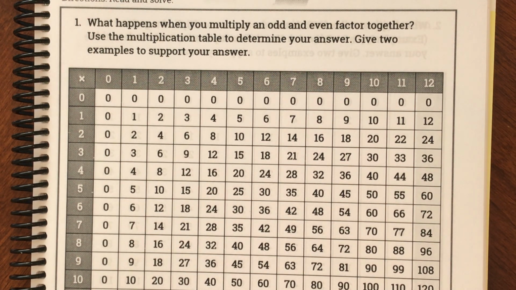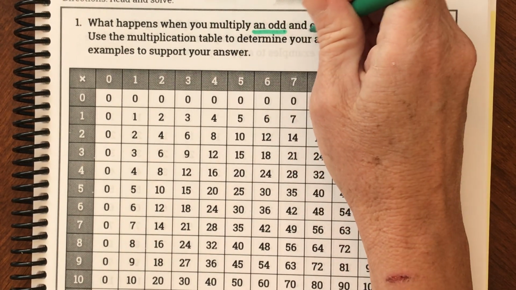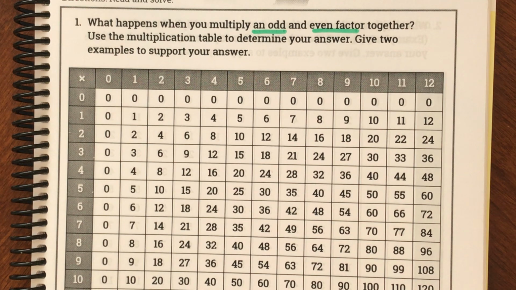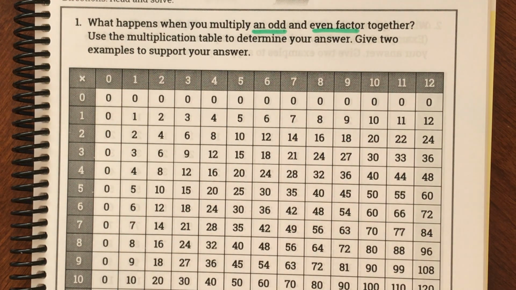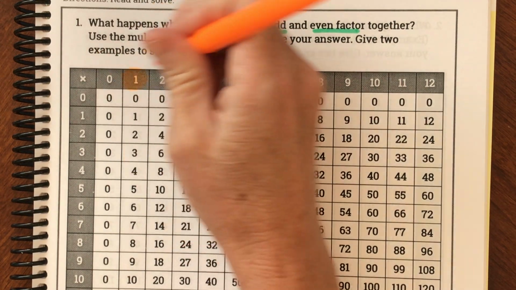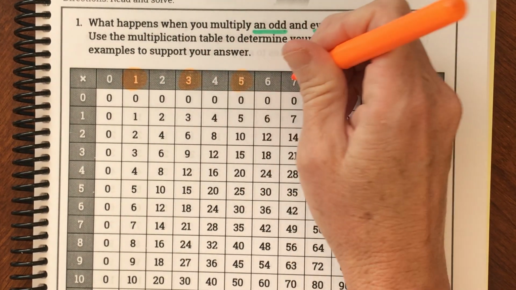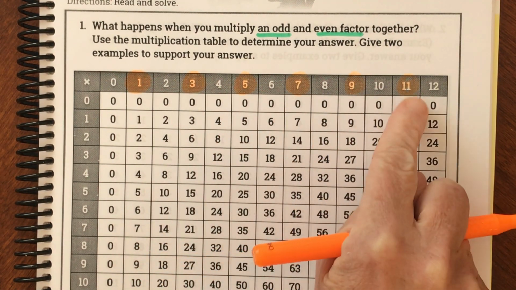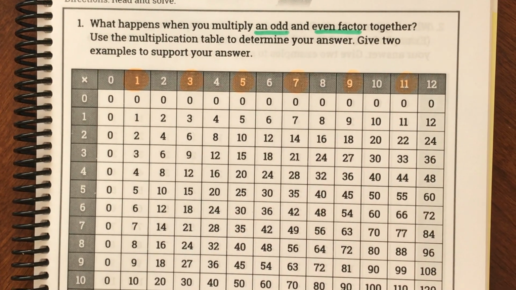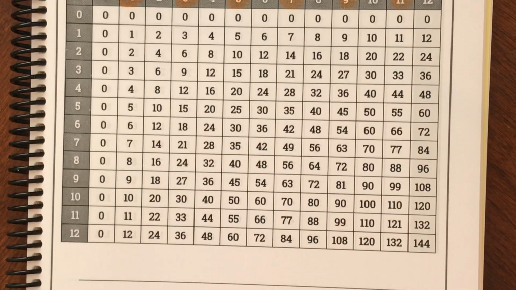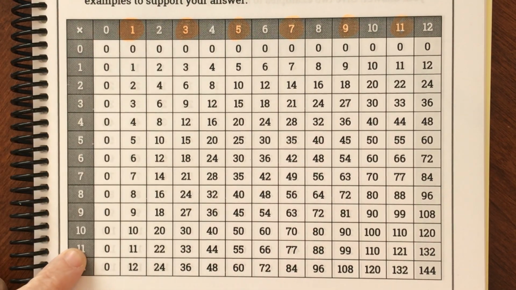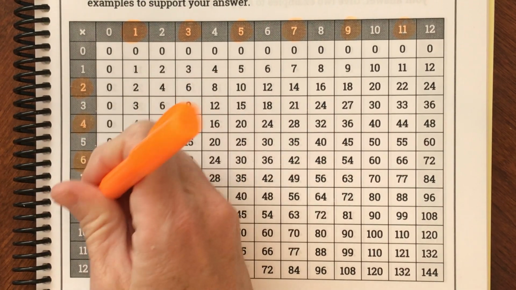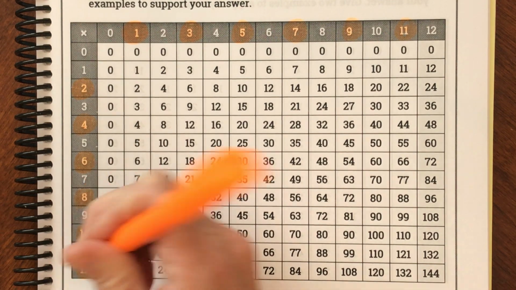Ooh, okay. So now they want us to multiply an odd and an even factor. So we need to choose odds and even. So that means on one side, let's do on the top all the odds. So I'm going to highlight them. You could circle them. You could highlight them. Do something. So what are our odds? 1, 3, 5, 7, 9, and 11. So we're going to multiply an odd times an even. So on this side, let's do our evens. So let's do 2, 4, 6, 8, 10, and 12.